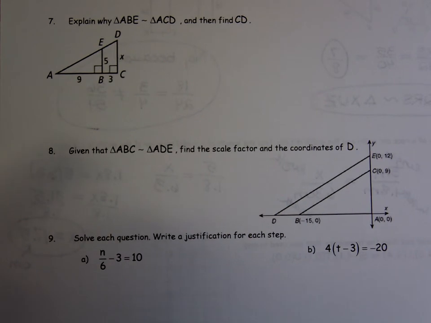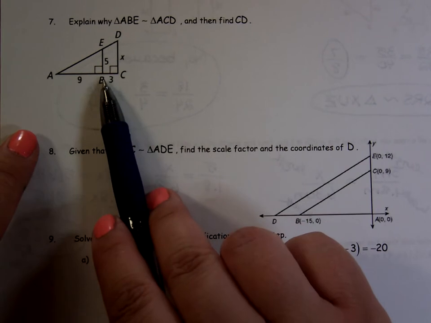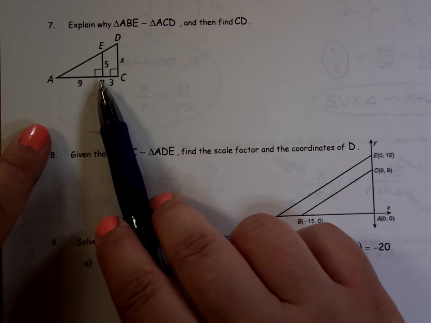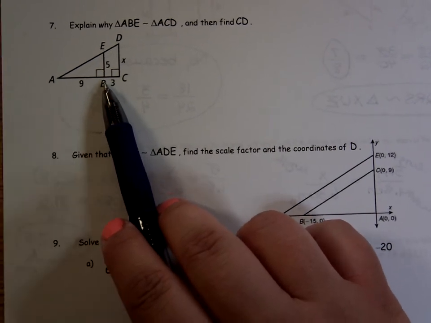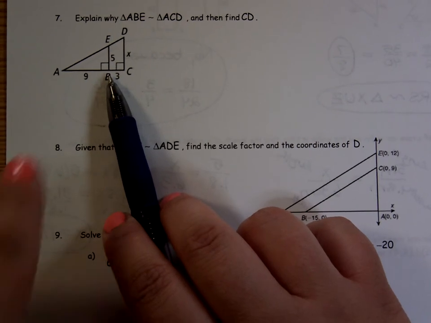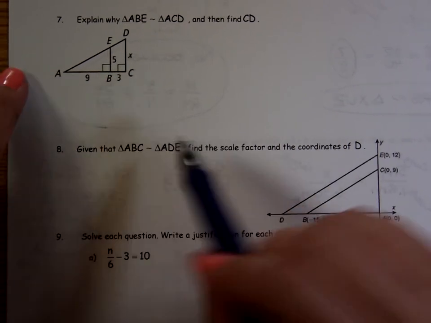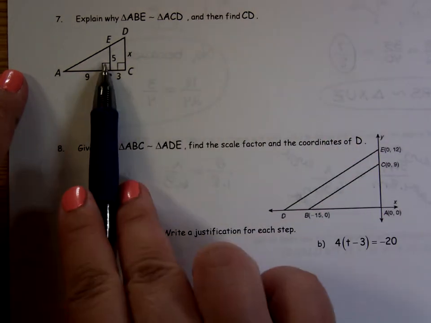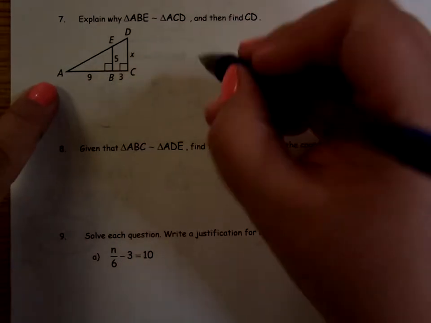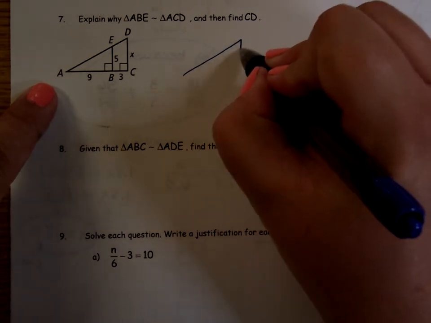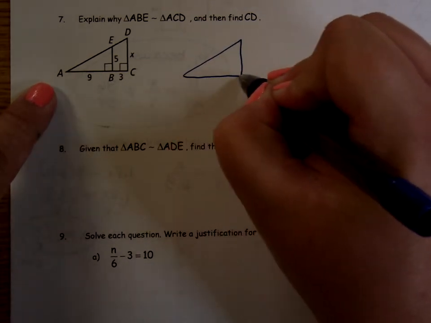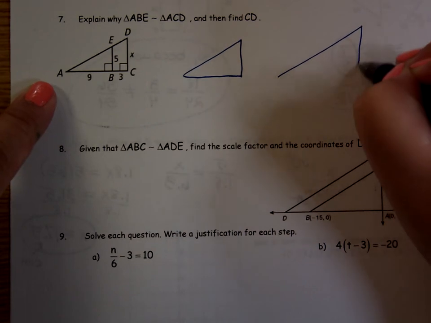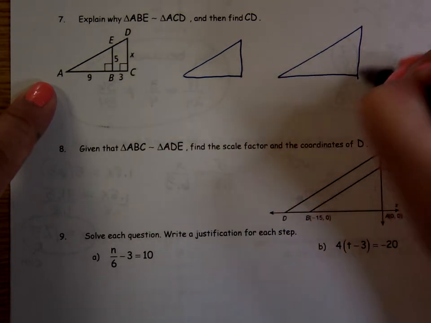Okay, number 7 is one that's worth taking a special look at because a lot of problems exist like this, where you have one triangle either overlapping or completely inside another triangle. This one's completely inside the other triangle, and in this kind of situation, it's a good idea to pull the one inside out so that you have two completely separate triangles.